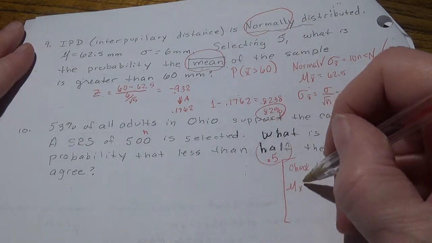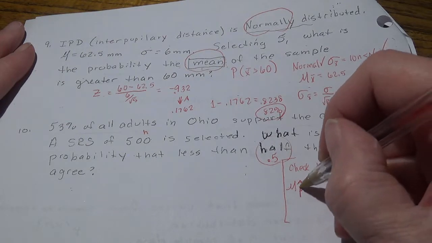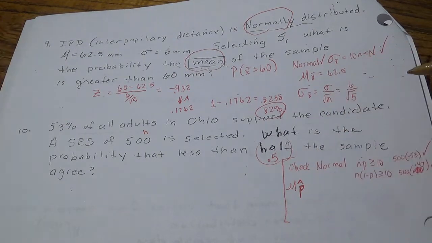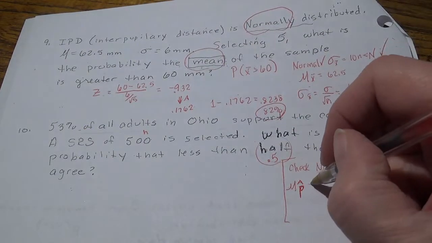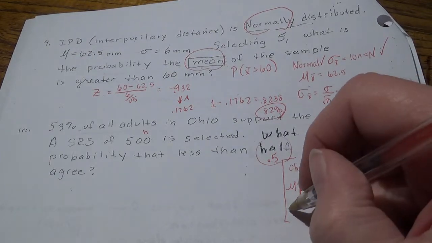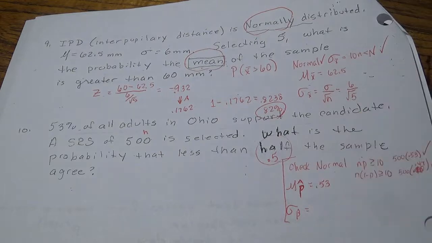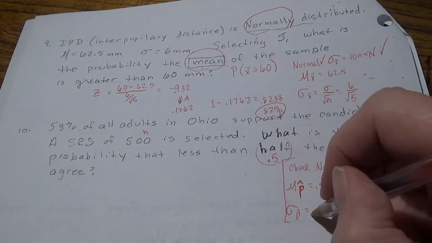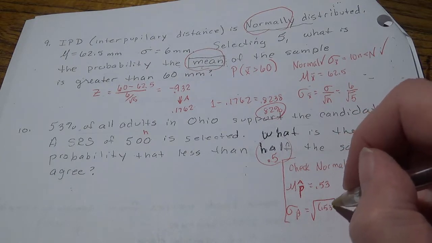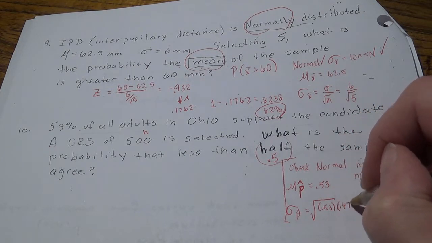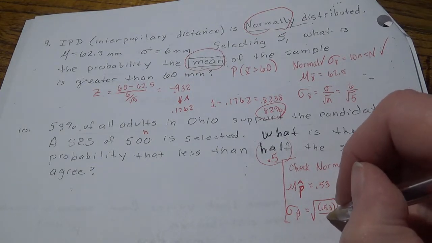So let me gather some things that I need. The mean of p-hat, sorry, stuck in x-bar land. The mean of p-hat is the mean of the whole population, 0.53, and the standard deviation of p-hat is going to be the square root of p, 0.53, times 1 minus p, which is 0.47, divided by n, all under the radical sign.